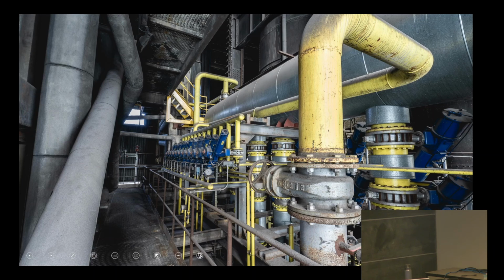Does anyone know the purpose of this small valve? So this is the main flow, right? This is a huge diameter pipe. What would be the purpose of this valve? Yeah, that's just like a pressure relief. Yeah, so it's to bleed off outlet pressure.